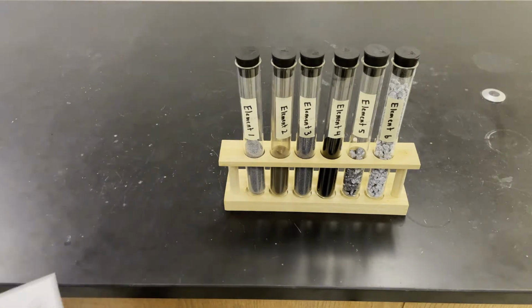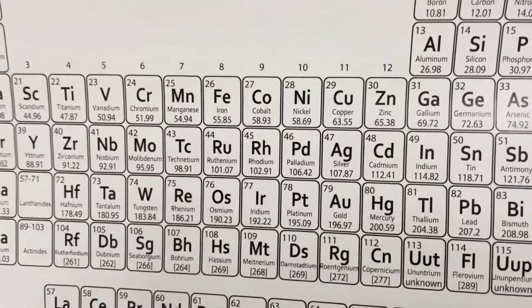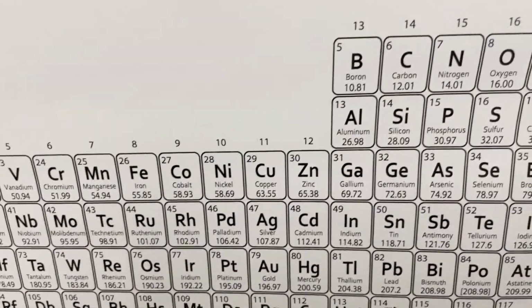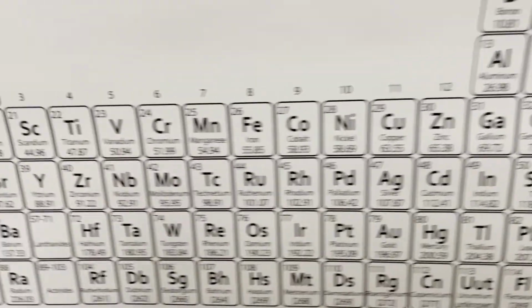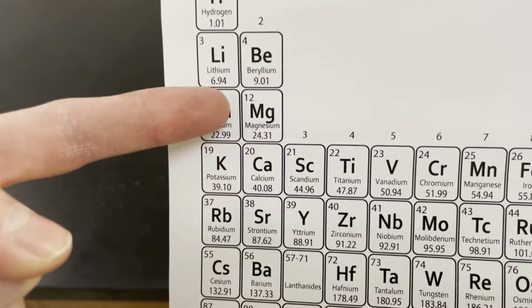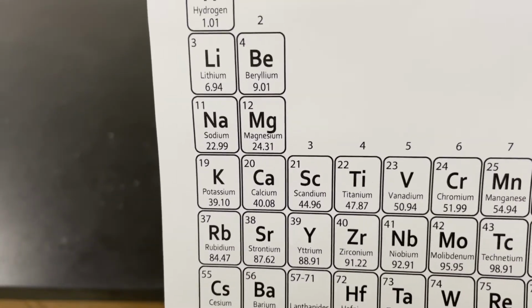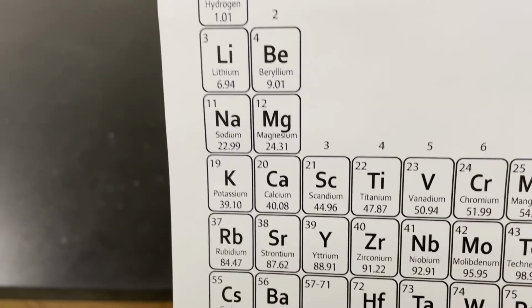If I go and look on the periodic table, and I try to find something that has a molar mass of 24.31, so that's too high. Let's go back over to the left side. Hey, there's one. Magnesium has a molar mass of 24.31 grams per mole. So this element is magnesium.